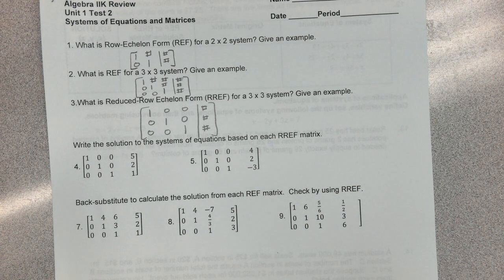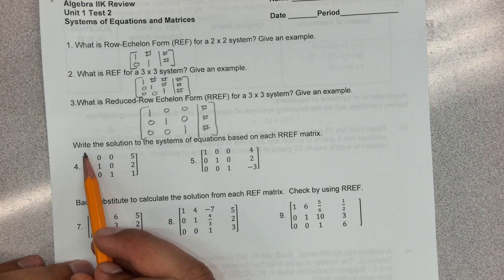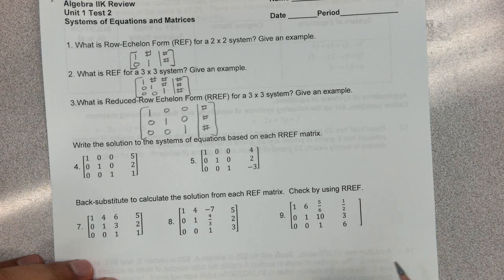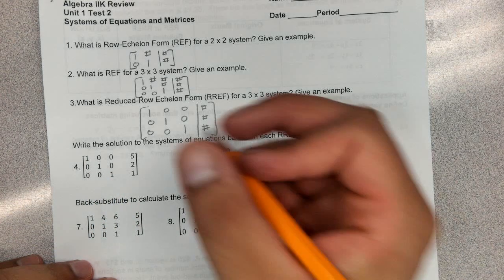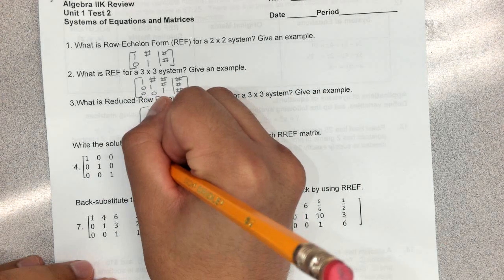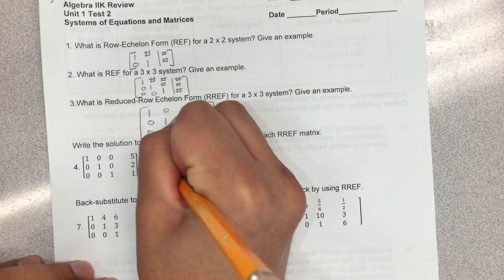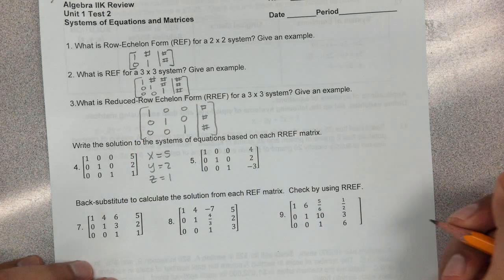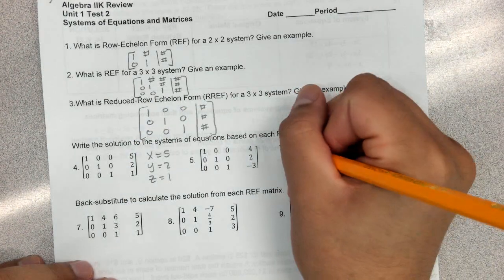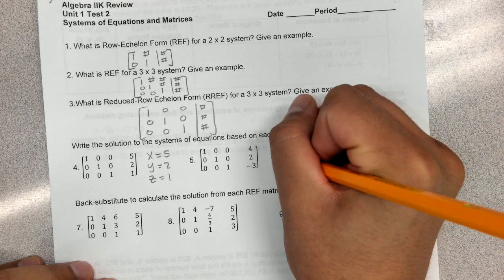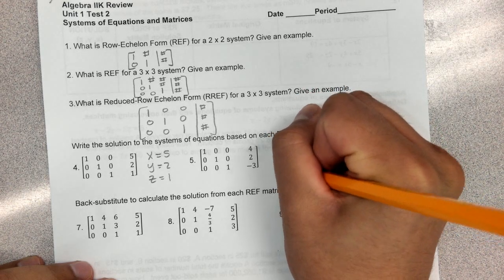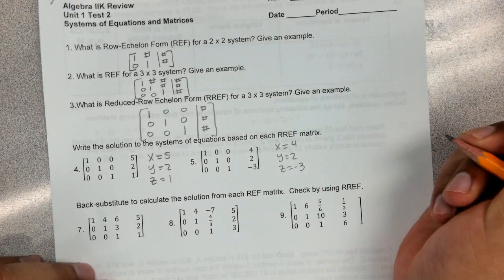Then for number 4, write the solution to the systems of equations based on each reduced row echelon form matrix. As you can see, we just have 1s and 0s, so this is reduced row echelon form. The first row is telling us that x equals 5, second row y equals 2, third row z equals 1. Same thing for number 5: x equals 4, y equals 2, z equals negative 3.